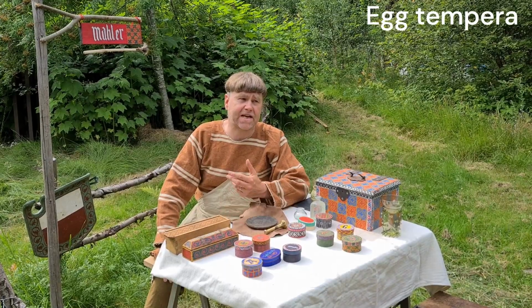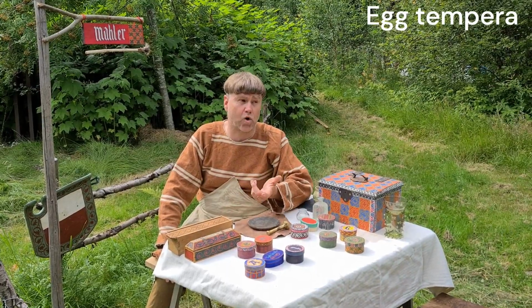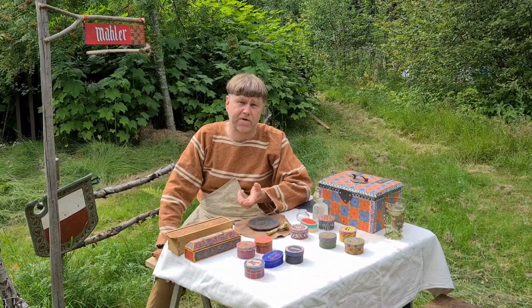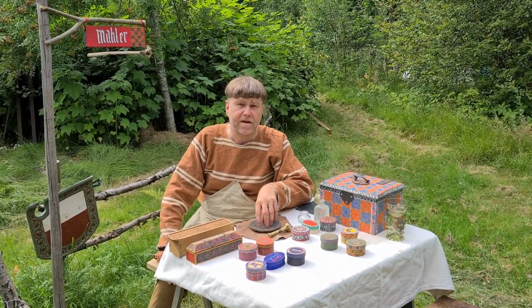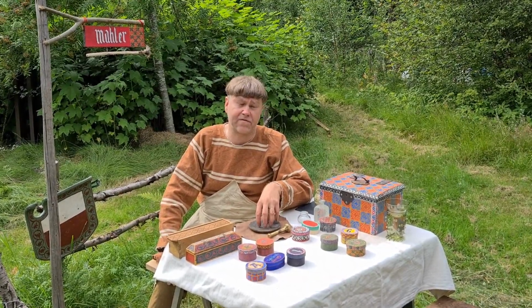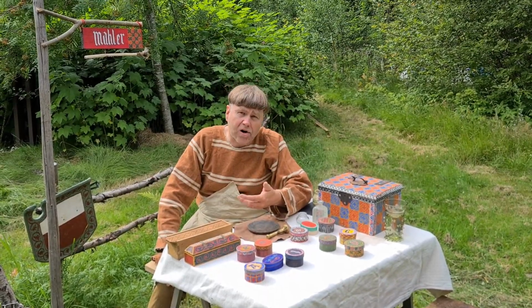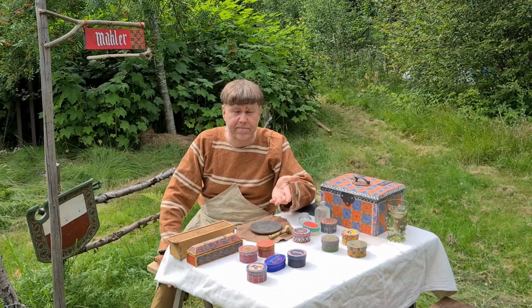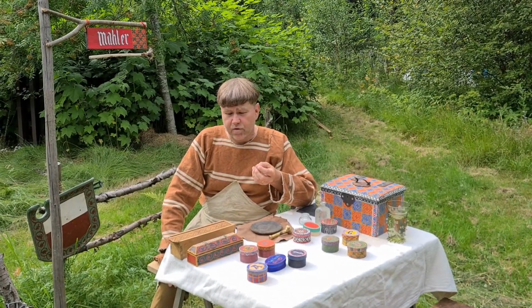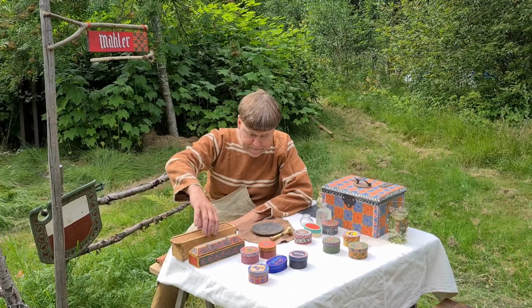Now, there is egg tempera and there's an egg and oil tempera. Egg and oil tempera is when you mix in a bit of oil, and this was used in the 15th century, but mostly when you were doing artful stuff like paintings. We will talk about the eggs.